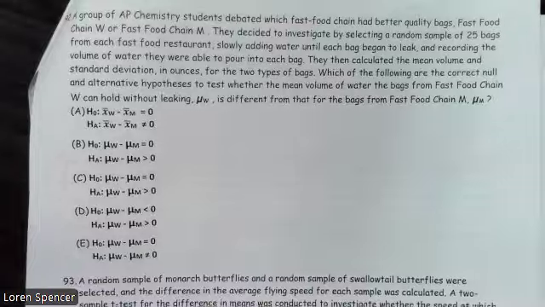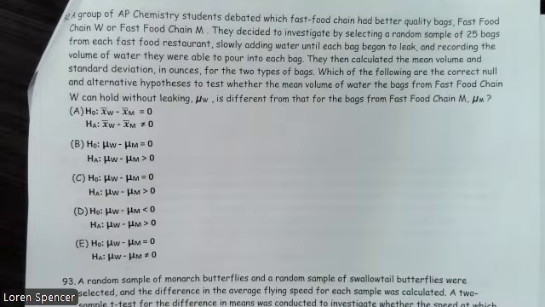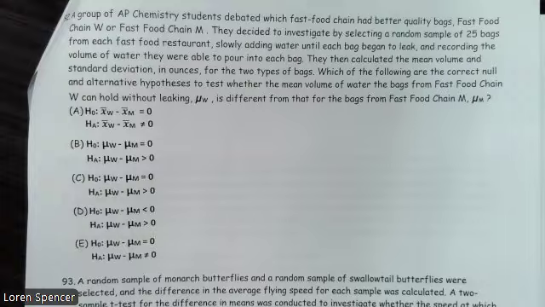A group of chemistry students debated which fast food chain had better quality bags, fast food chain W or fast food chain M. They decided to investigate by selecting a random sample of 25 bags from each fast food restaurant, slowly adding water until each bag began to leak, and recorded the volume of water they were able to pour into each bag. They then calculated the mean volume and standard deviation in ounces for the two types of bags. Which of the following are the correct null and alternative hypotheses?